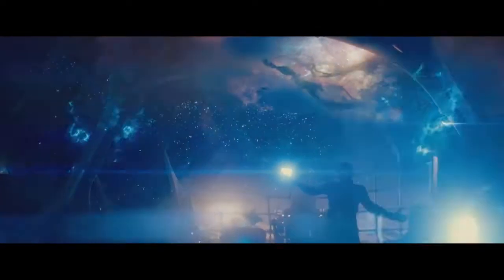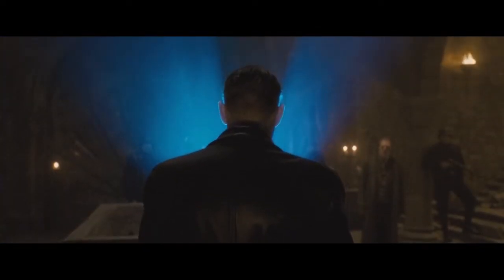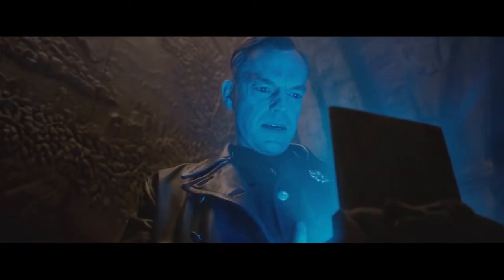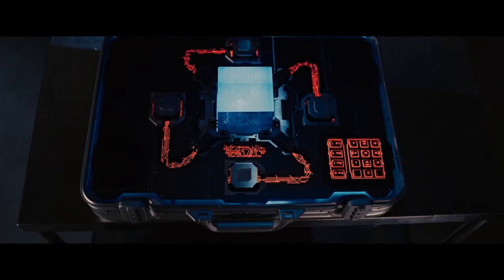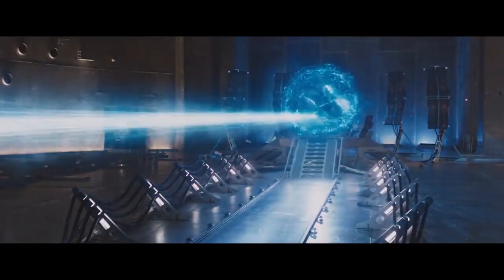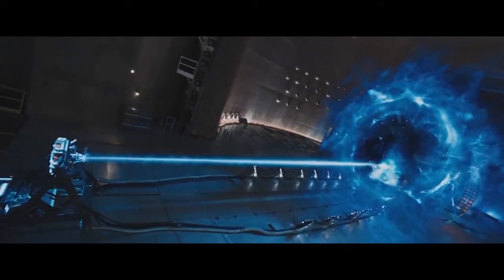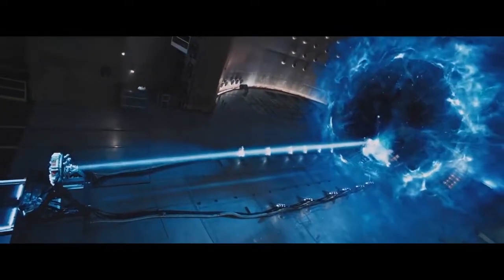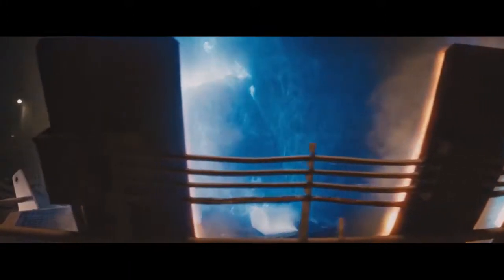First off, we're going to start with the Tesseract, which is also the Space Stone. It's the first one we see on screen. It was first found by the Red Skull. Then after his defeat from Captain America, it was acquired by S.H.I.E.L.D., then later stolen and acquired by Loki, then later reacquired by the Avengers, and Thor took it back to Asgard and locked it away in the trophy room.